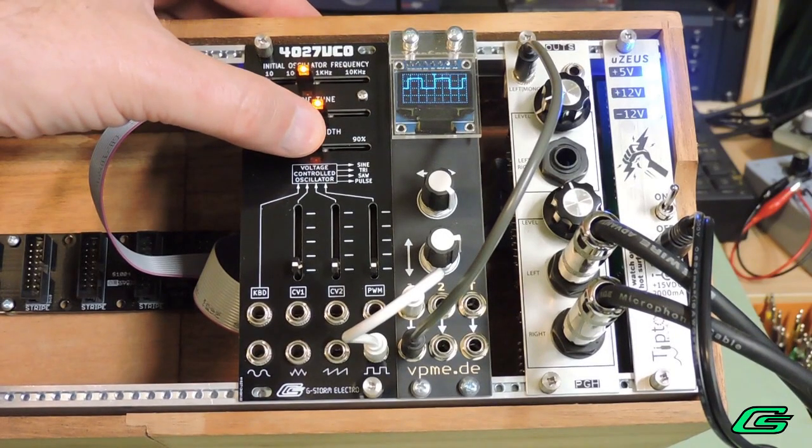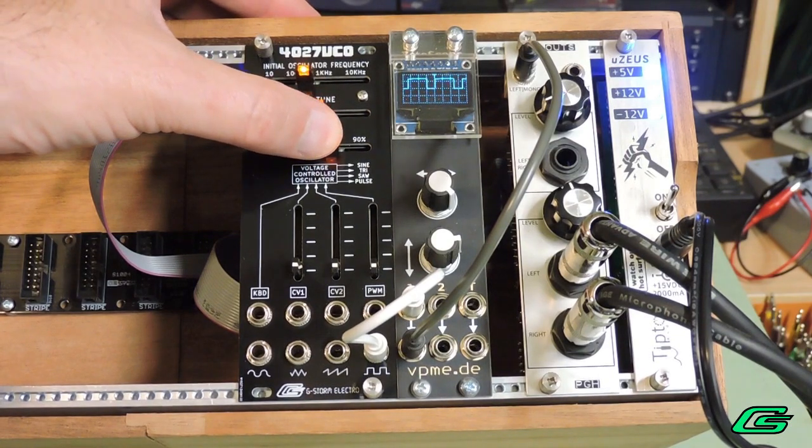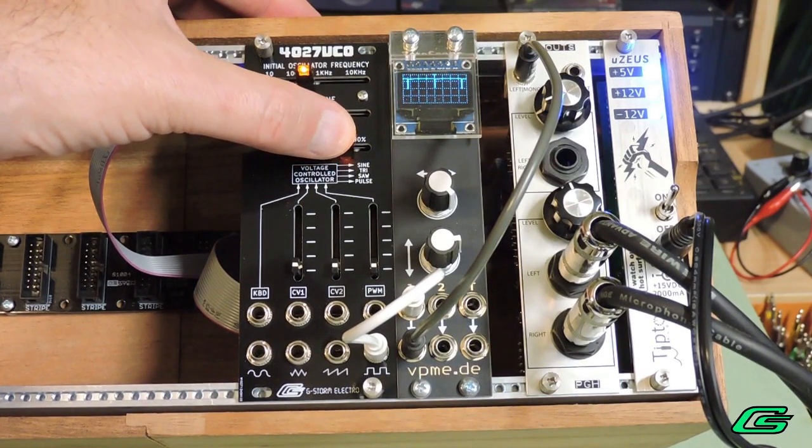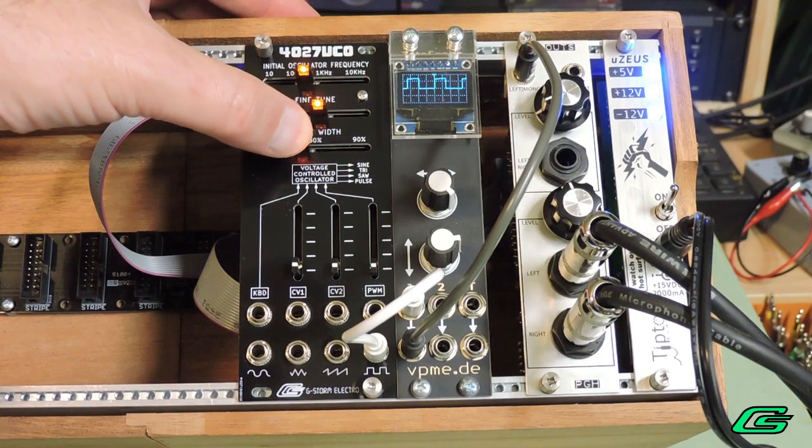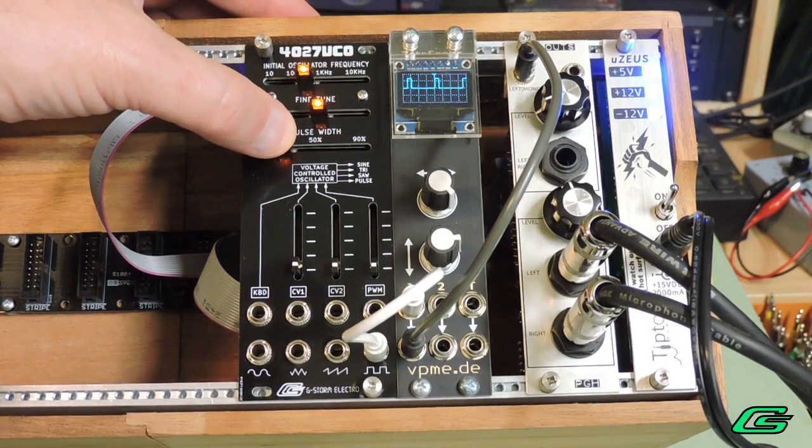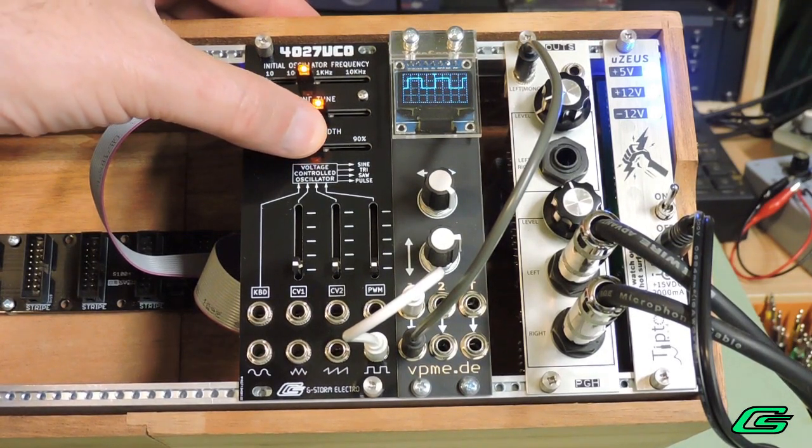We can increase or decrease the pulse width. Notice how it makes the pulse sound fatter or thinner. The pulse usually sounds fattest when it is a square wave.